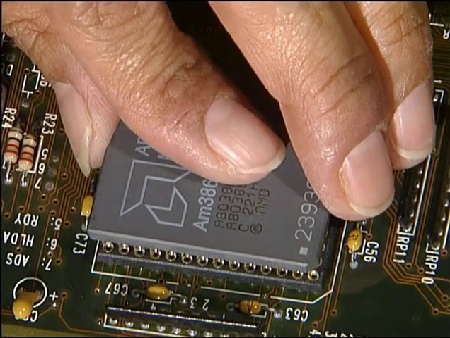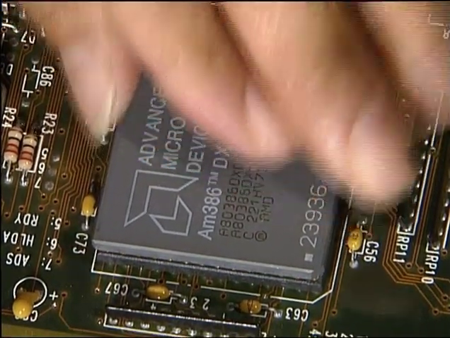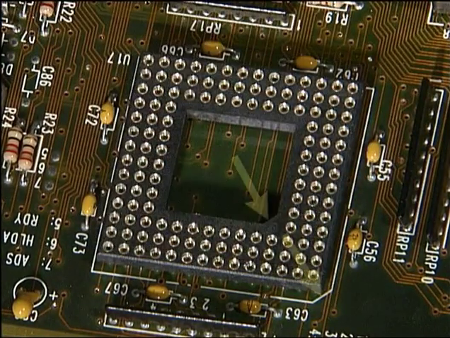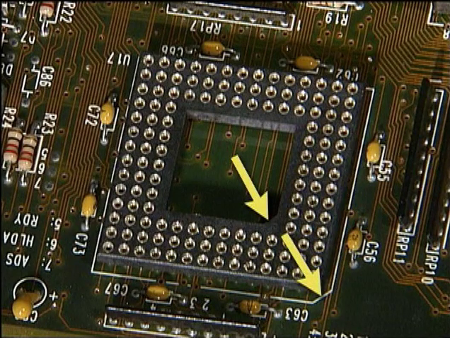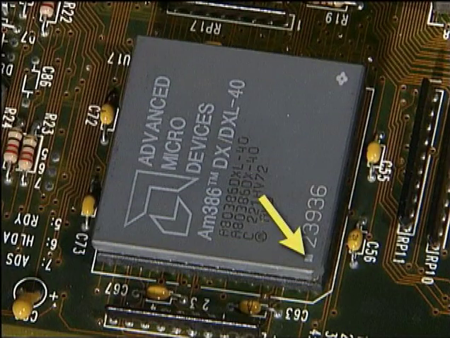PGAs are often installed into sockets that have been soldered into the circuit board. The pin 1 location on the socket will also be marked in the same way as the PGA for proper alignment.